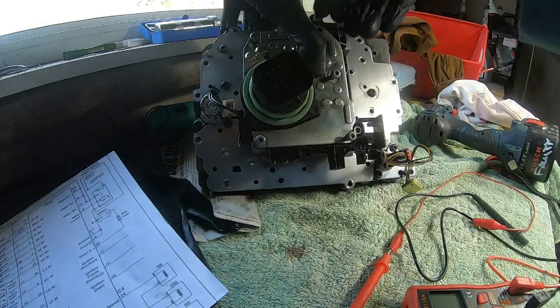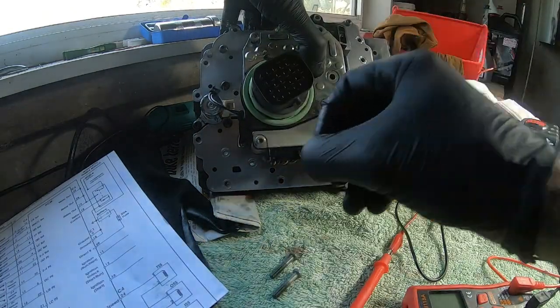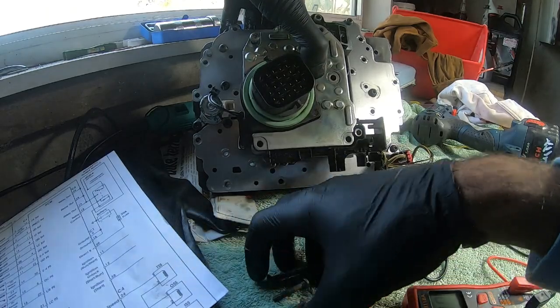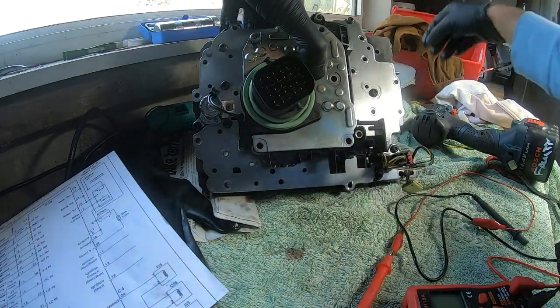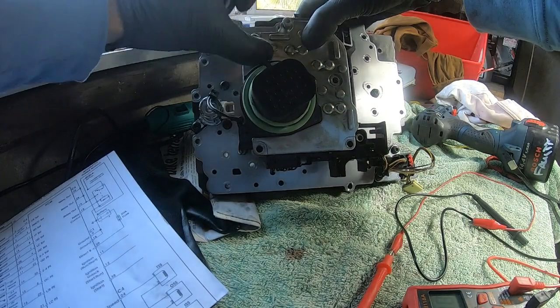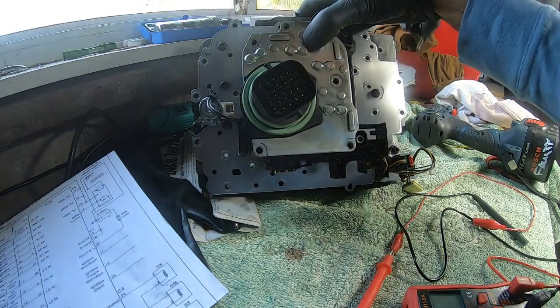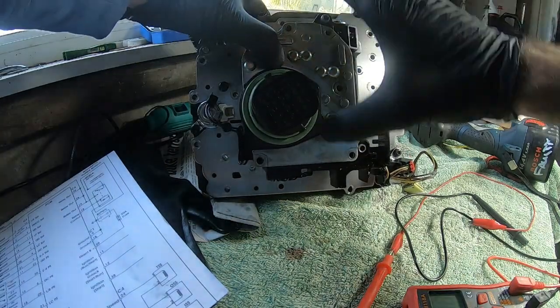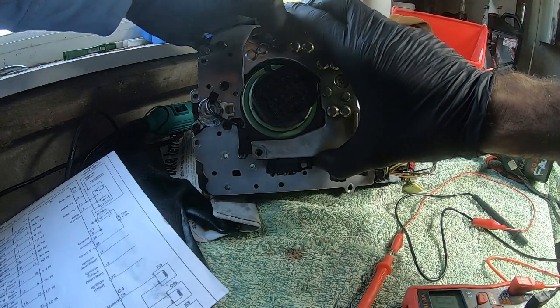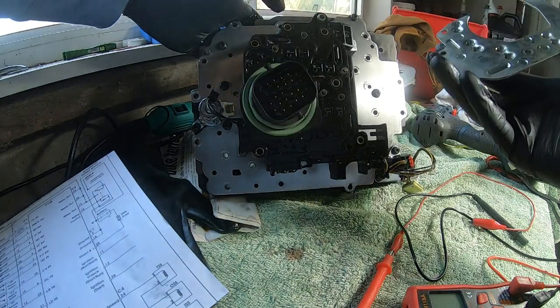You don't want to put all the load on a few or one spring. So now keep pressure on it, remove these bolts and set them aside. Now carefully remove it, otherwise the springs will jump out.